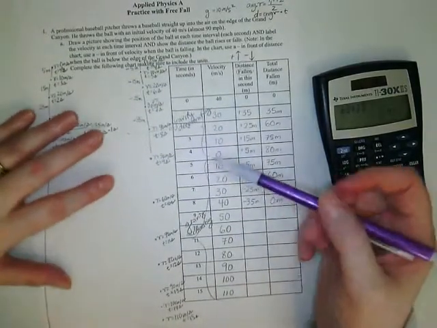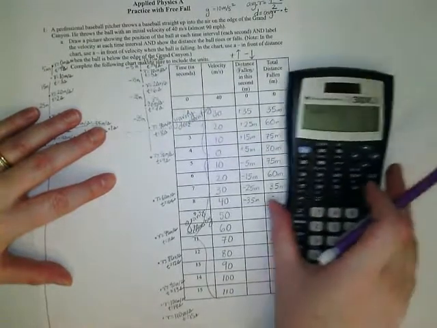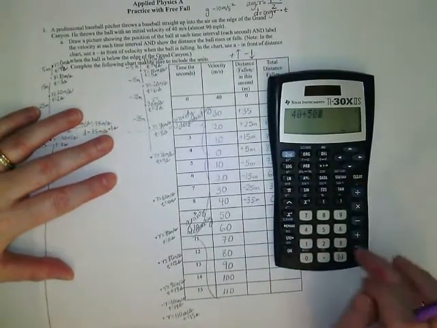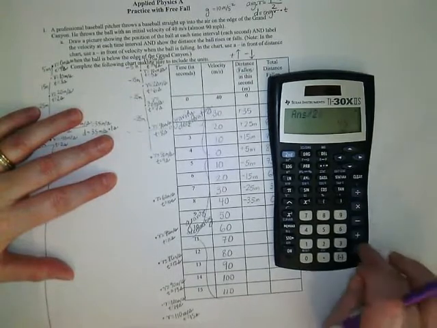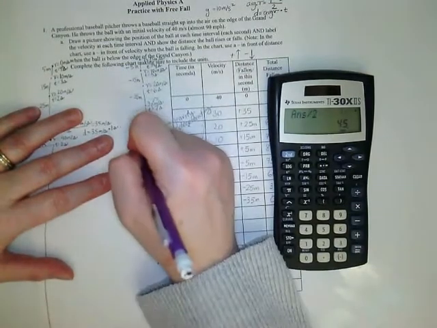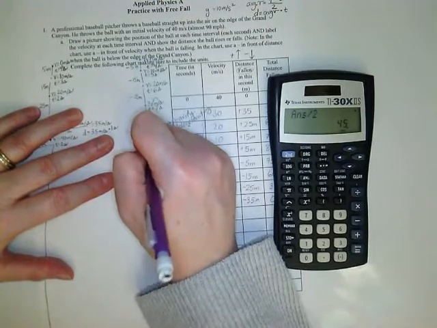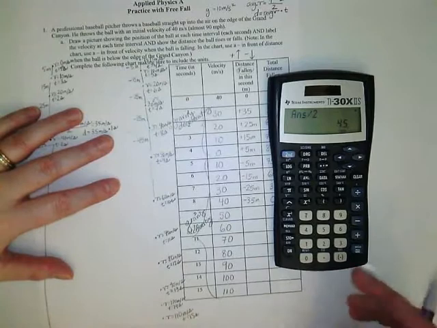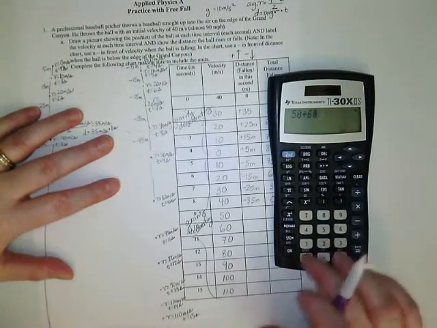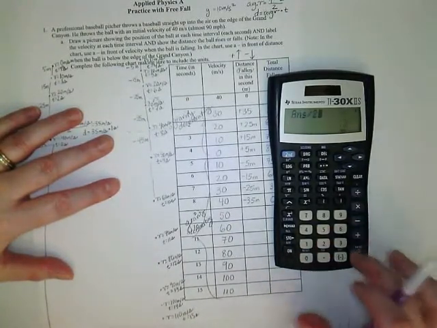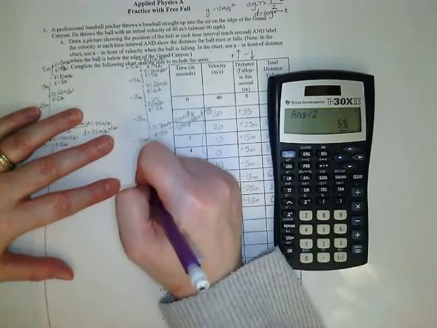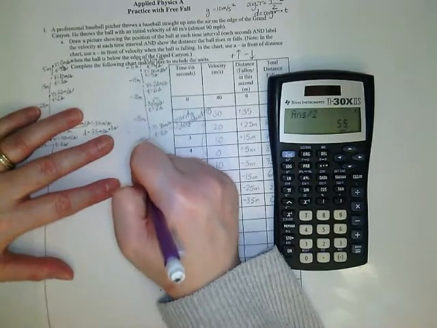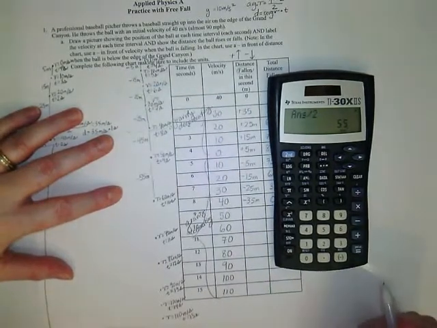Now, our distances: we're going to do our distances the same way. So we have 40 plus 50, which is 90, divided by 2, gives us 45. So it fell 45 more meters. In this next second, 50 plus 60 is 110, divided by 2 is 55 meters per second was the average, and it did that for 1 second. So it fell 55 more meters.